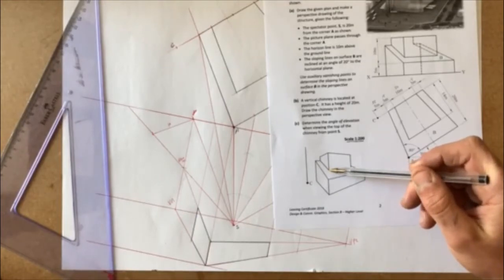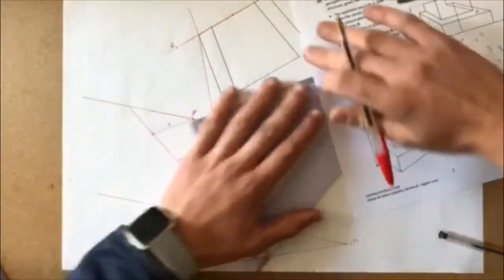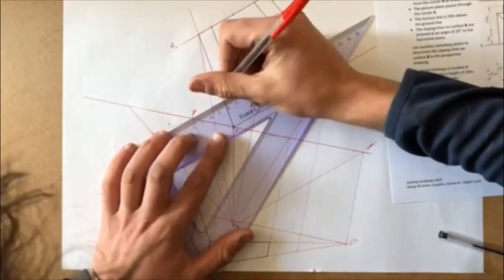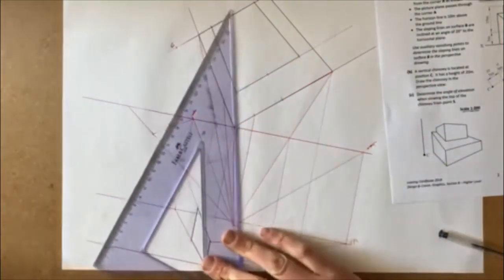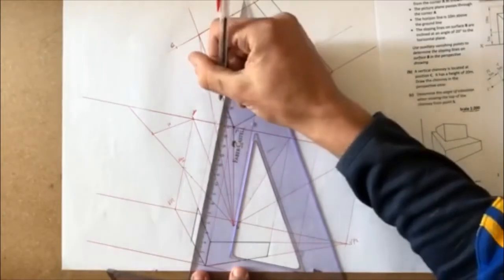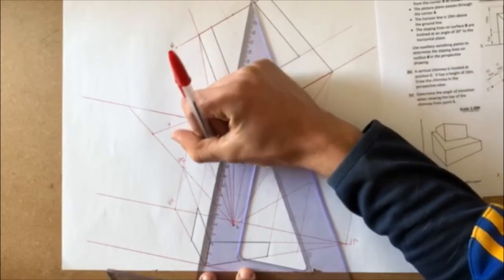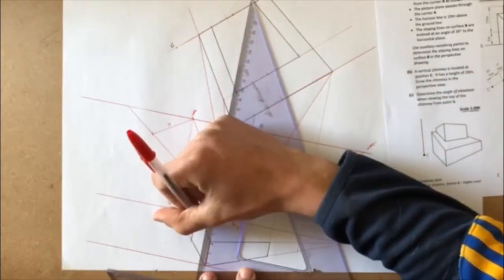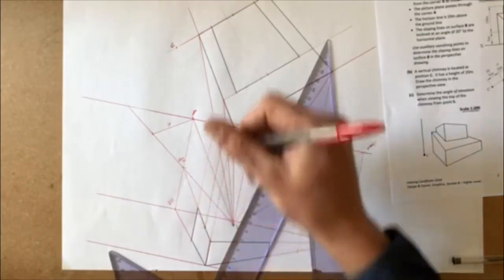Well, what I can do is I'm going to extend it. If I extend this point out to hit my edge there, I join that back to the picture plane, or back to the spectator, go perpendicular to the picture plane, down through the edge, that point there is that point there.